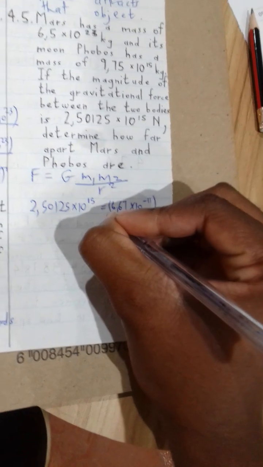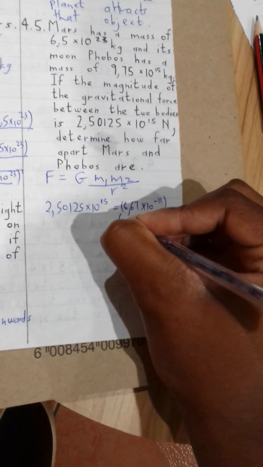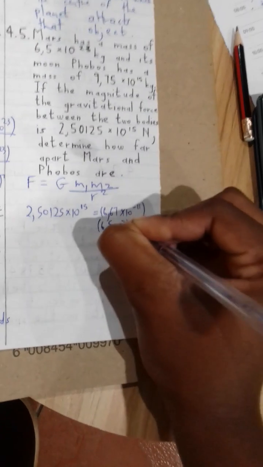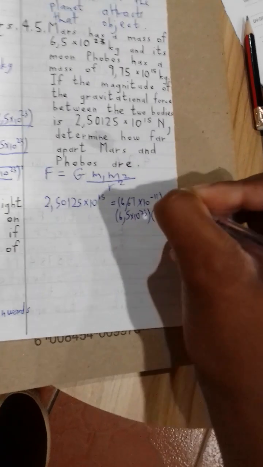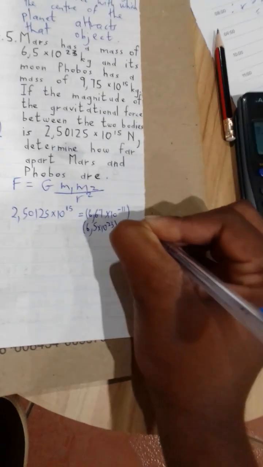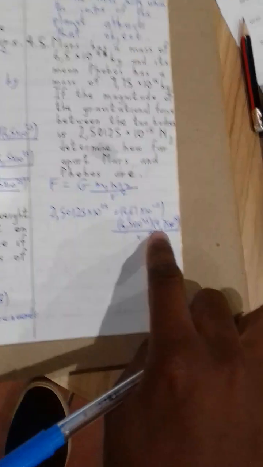M1 is 6.5 times 10 to the 23. M2 is 9.75 times 10 to the 15 over r squared. This goes here, this goes here.